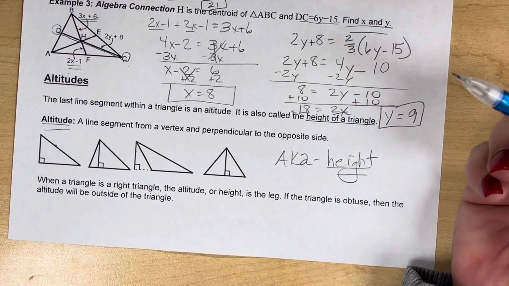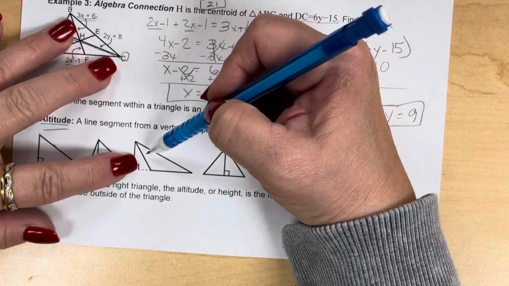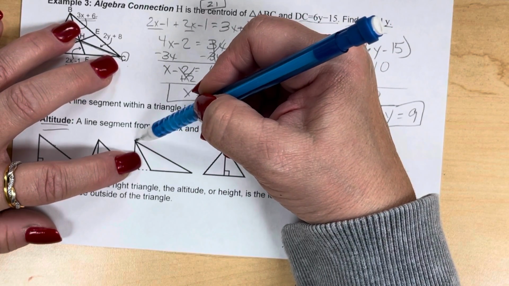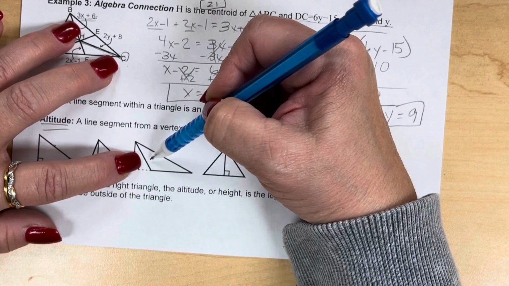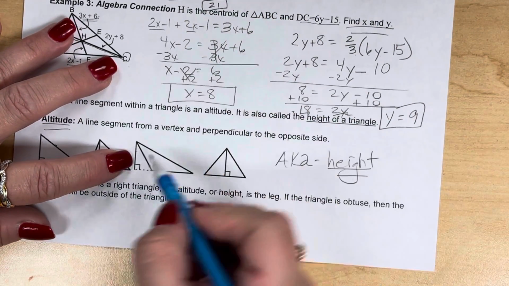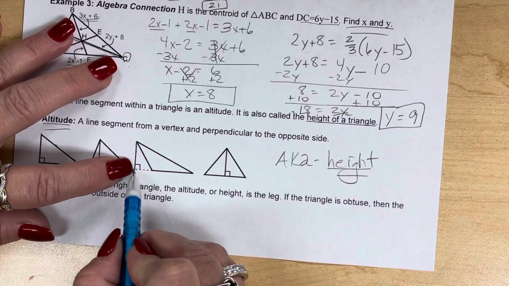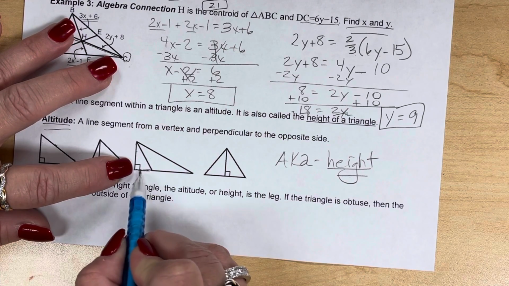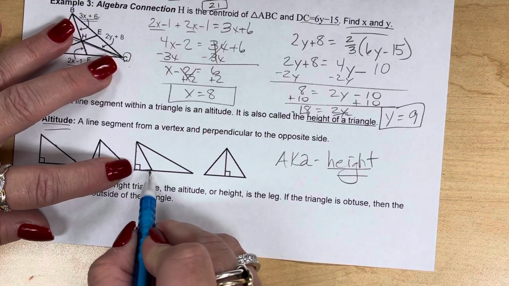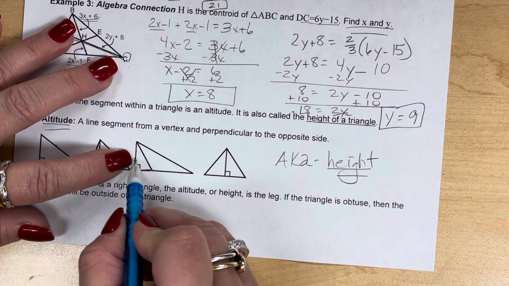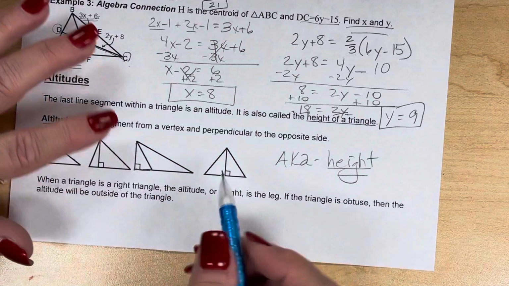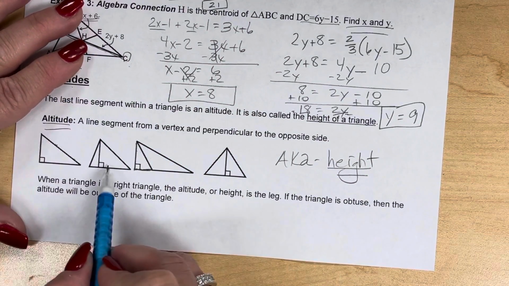And just as a way to explain that, for example, on this triangle, this isn't really an accurate representation of the height because that line is slanted. However, if you make it vertical, perpendicular so that it is exactly straight and creates a 90-degree angle, this would be the accurate height of that triangle, not the slanted line. So it comes in different ways.